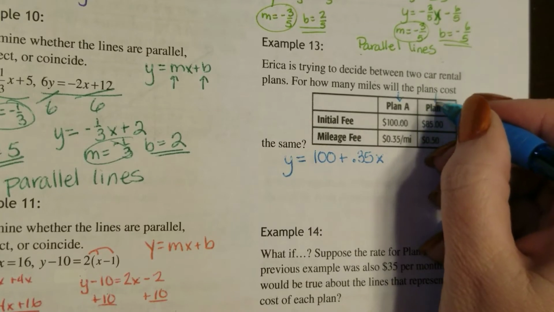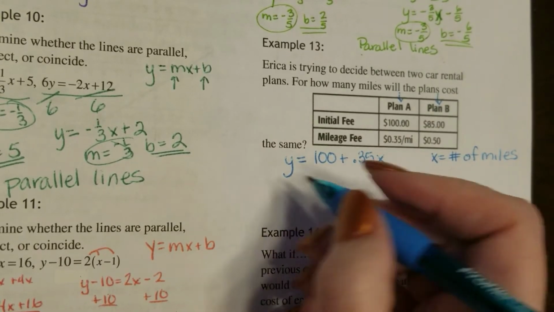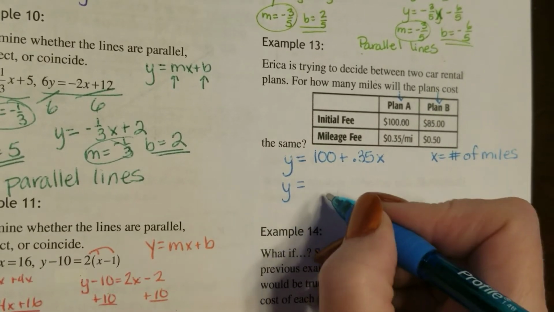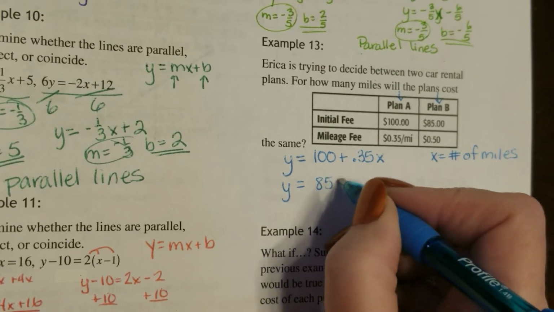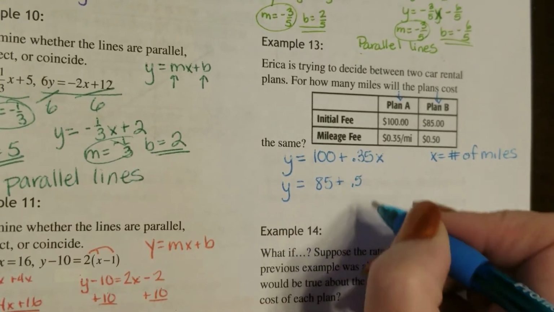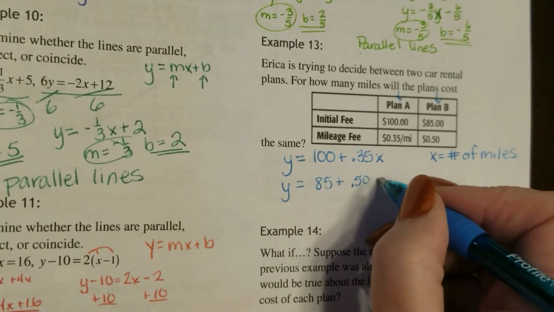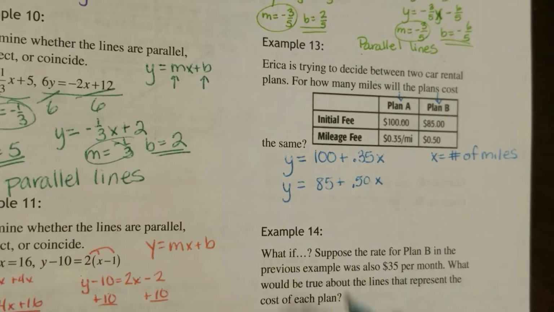And if I'm making an equation for plan B, the cost is going to be $85 plus 0.50 times the number of miles.